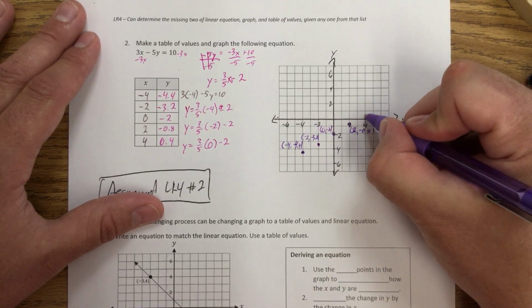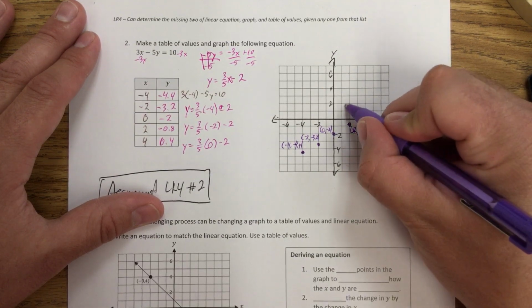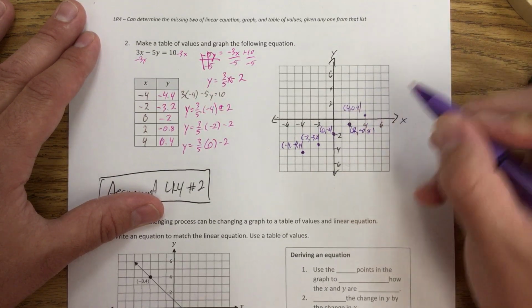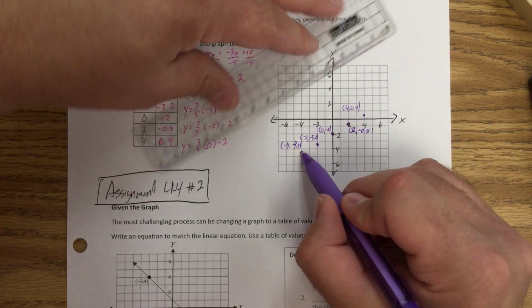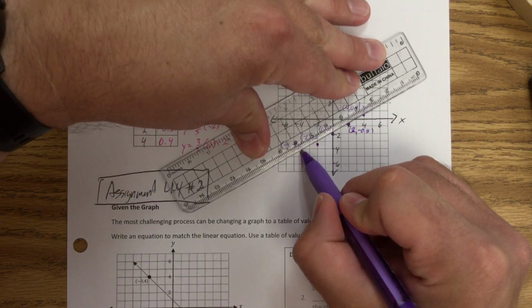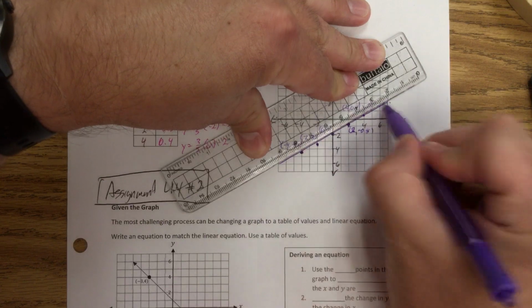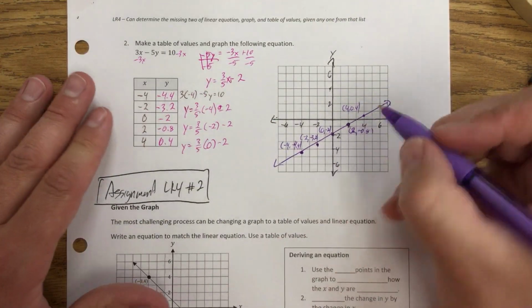And 4, 0.4 is right about there. And that's going to give us, hopefully, if we've drawn it out nicely, a nice straight line.